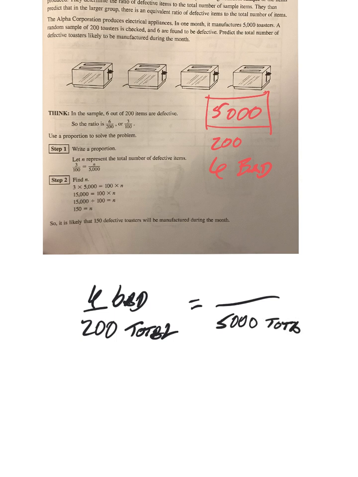So 2 different totals. This is the number of totals we checked. This is the total number that we manufactured. This is how many were bad out of the 200. This is how many were bad out of the 5,000. We don't know, but that's what we're trying to figure out.